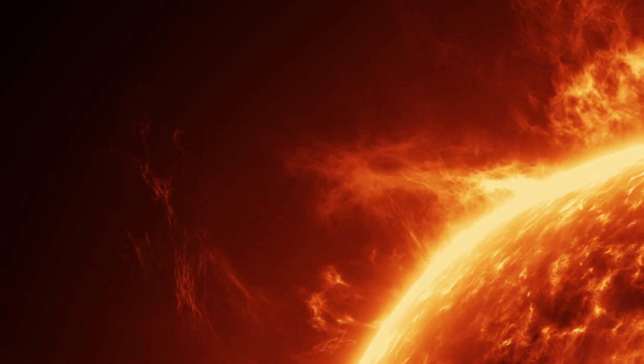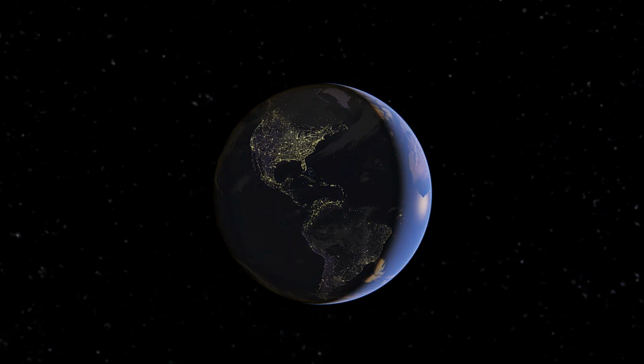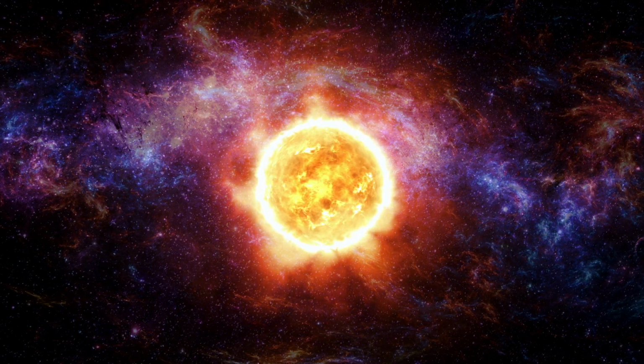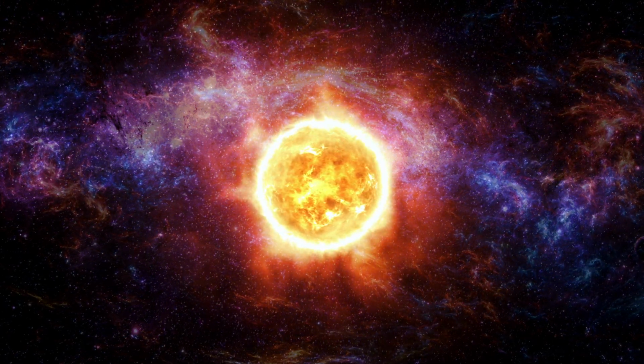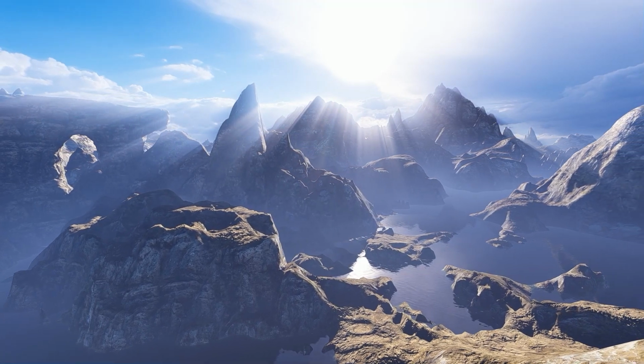The Sun, our nearest star, is a dynamic and ever-changing celestial object. While it provides the energy that sustains life on Earth, it also harbors powerful forces that can unleash chaos on our planet.